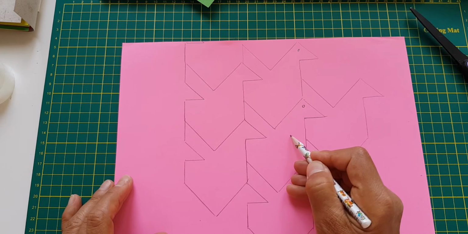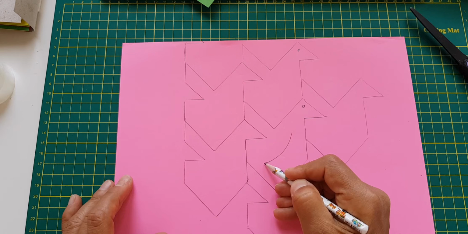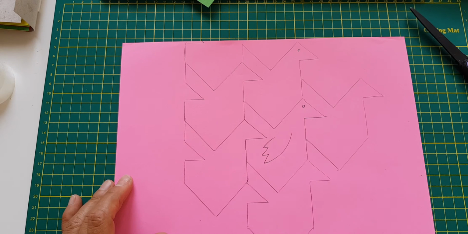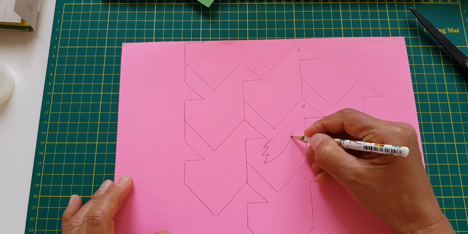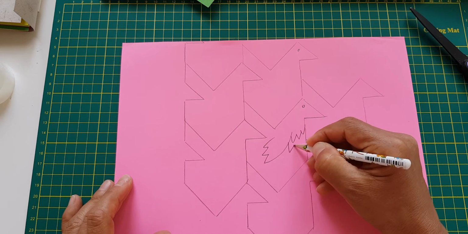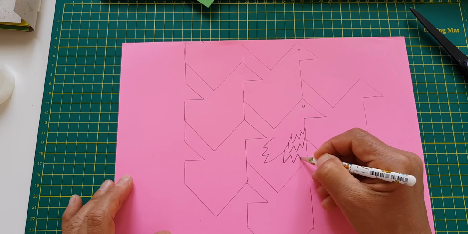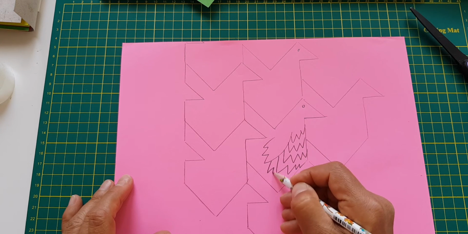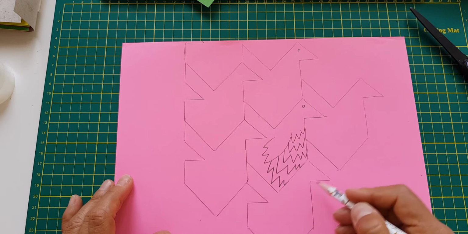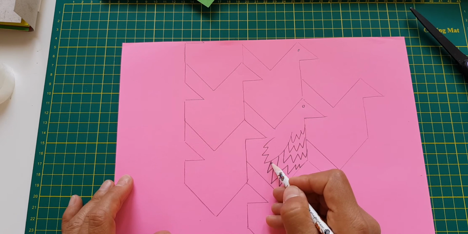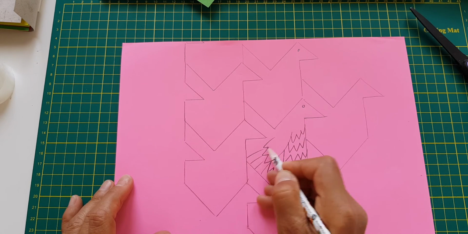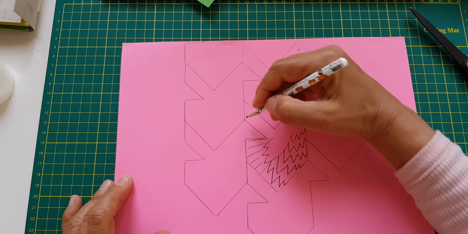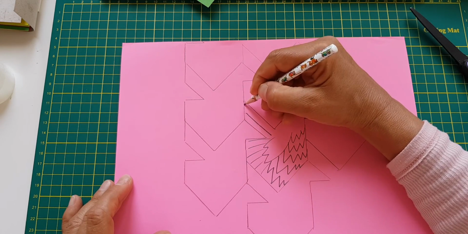and then you will take time to make something beautiful out of these birds, maybe to draw the wing here, and maybe to draw feathers. And you can do this differently on each bird, so it's up to you how you will make it.